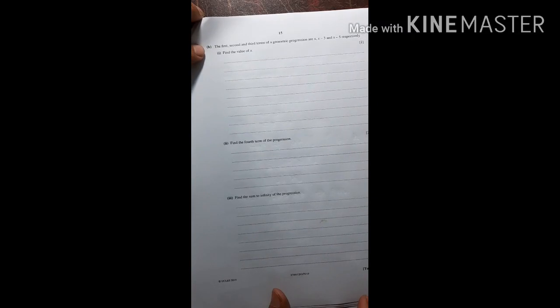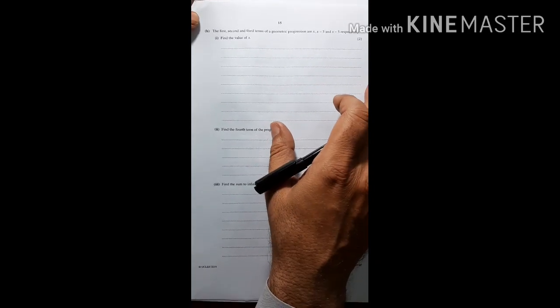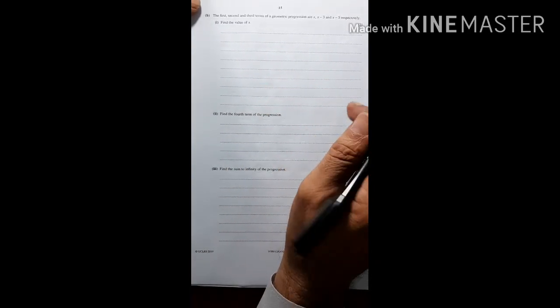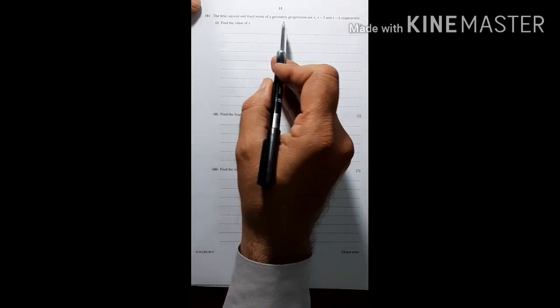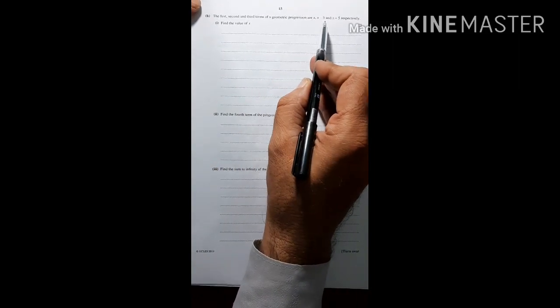Okay. The next question is find the first. This is the question from geometric progression. The last part was arithmetic progression. So I hope everyone knows the formula for the geometric progressions. The first, second and the third term is x, x minus 3 and x minus 5.